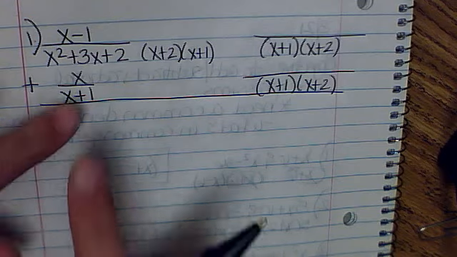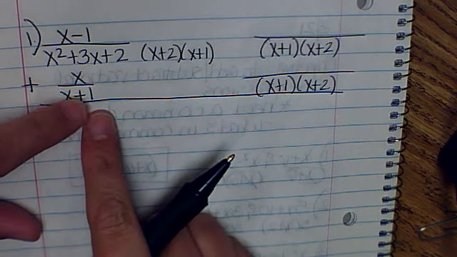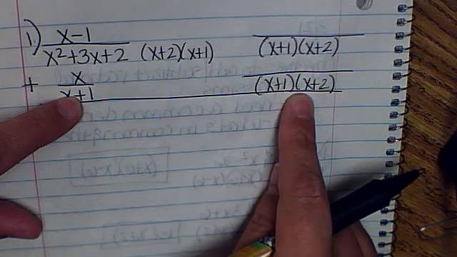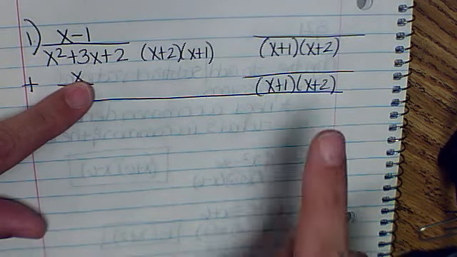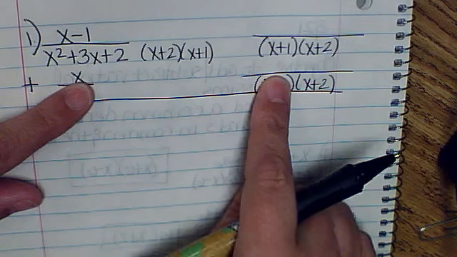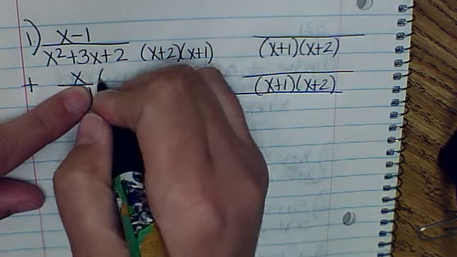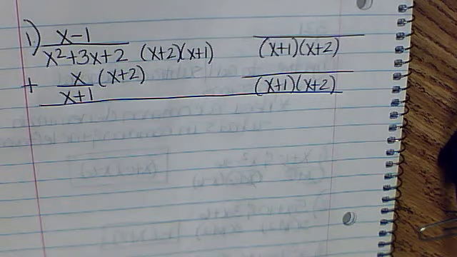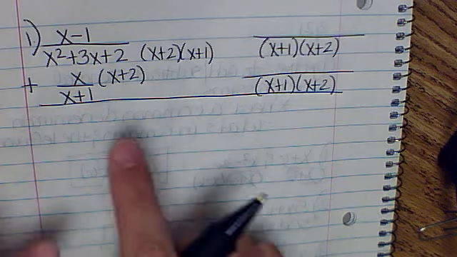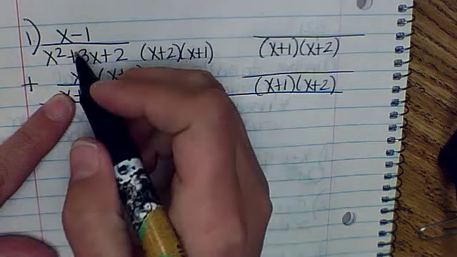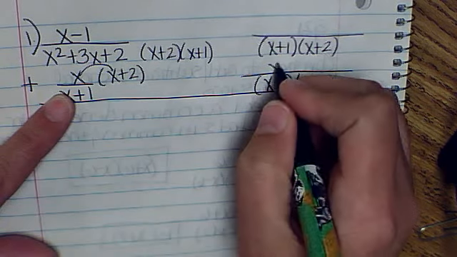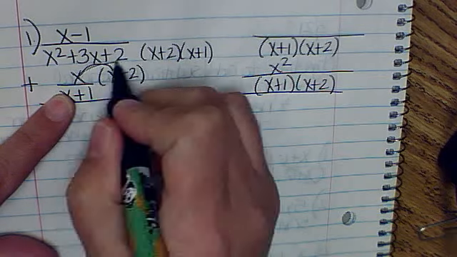Okay? Now, look at this bottom fraction. The factor here was x plus 1. Now it's x plus 1 times x plus 2. So what we need to do is figure out what do we have to multiply that top by. Now the way I do it is I cover up x plus 1 and x plus 1. What's left? X plus 2. So I have to multiply that top by x plus 2. Remember when you add and subtract fractions, whatever you do to the top, you have to do to the bottom. That's what we're doing here. This bottom's been multiplied by x plus 2, so we have to multiply the top by x plus 2. To do that, we do x times x, which is x squared, x times 2, 2x.